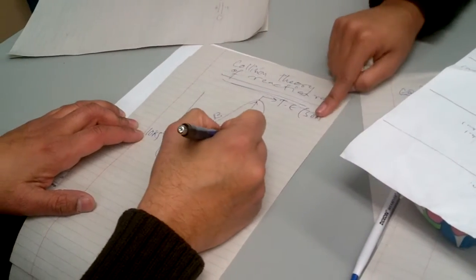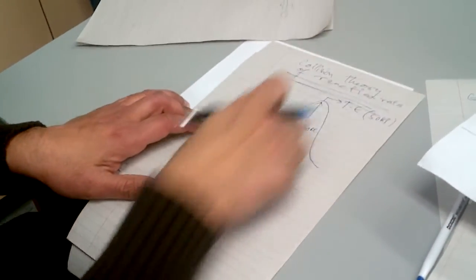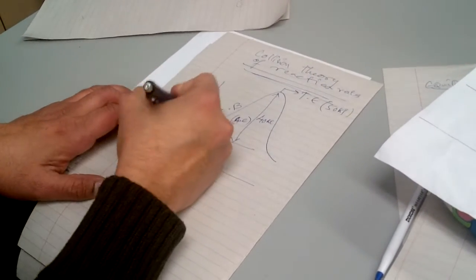You're going to give us these values, right? But in general also, you should know what this stands for. Activation energy, and this stands for threshold energy, and this is energy of reactant.